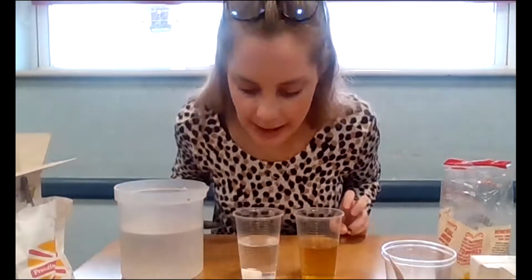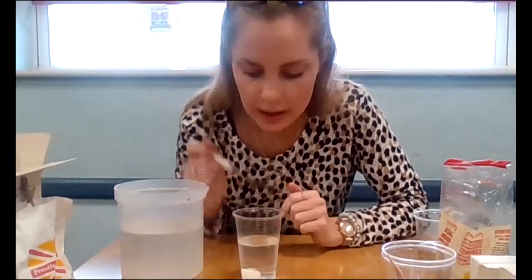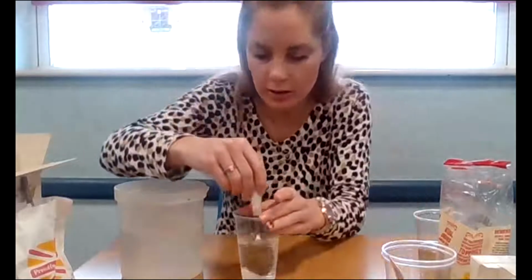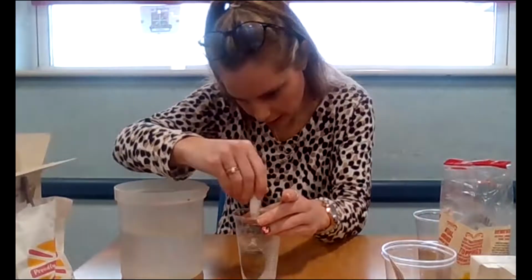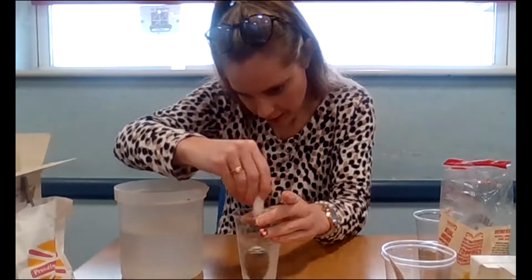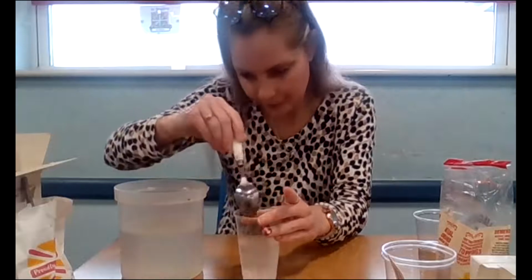Right, you can see very little has happened. Nothing has happened, in fact, but I can see tiny little bubbles starting to form because there's obviously little air pockets between the cube, and I know that it's going to start dissolving soon. Right there, it's starting to dissolve. I'm going to do my 10 stirs. 1, 2, 3, 4, 5, 6, 7, 8, 9, 10.